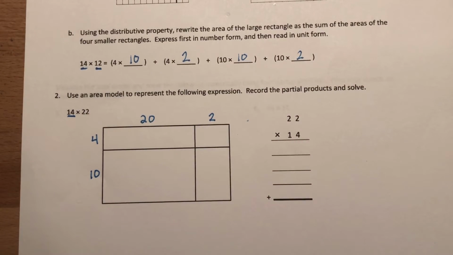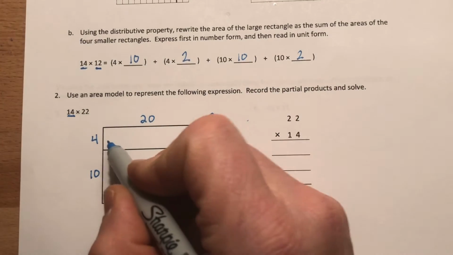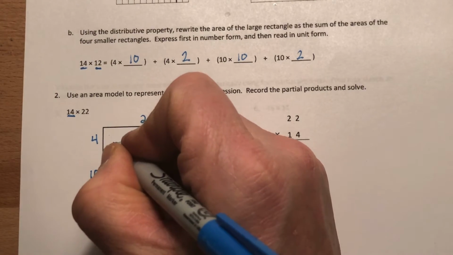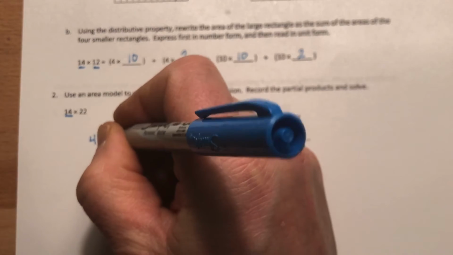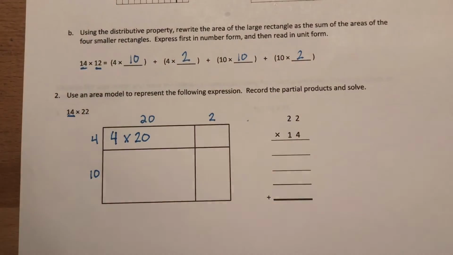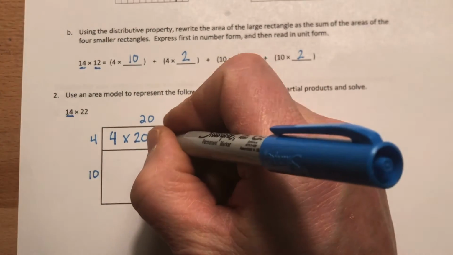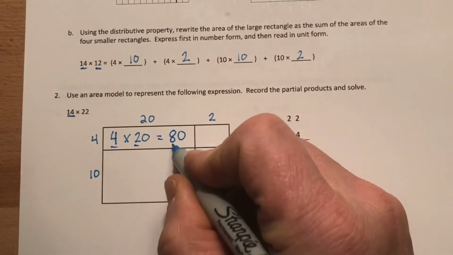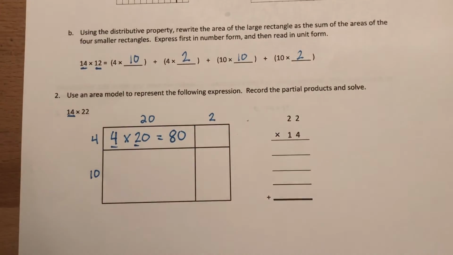So let's give it a shot, okay? So let's start right here from the top. I've got 4 times 20, or 4 ones, times 2 10s, 4 times 20. That's going to equal 80, right? Because 4 times 2 is 8. Just bring your 0 over, you have 80.